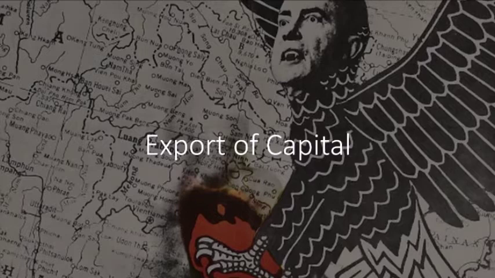right? Because like you said, within the EU, I'm pretty sure not only do people have pretty open freedom of movement, but so does capital, and so do commodities.